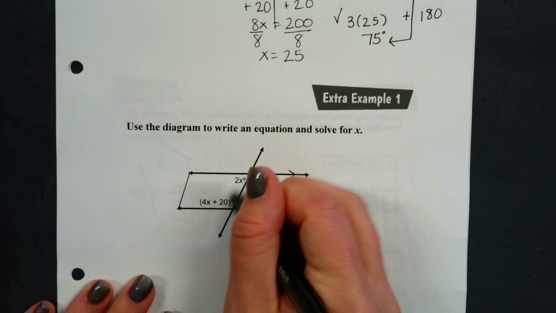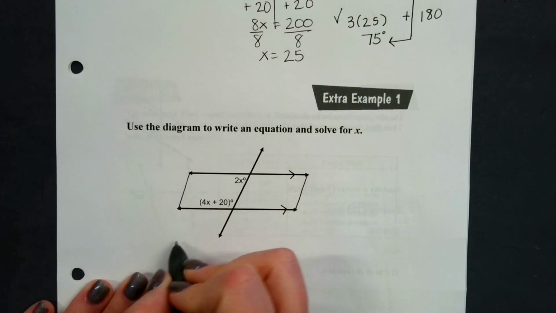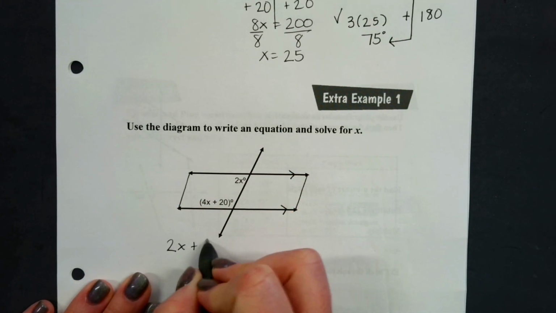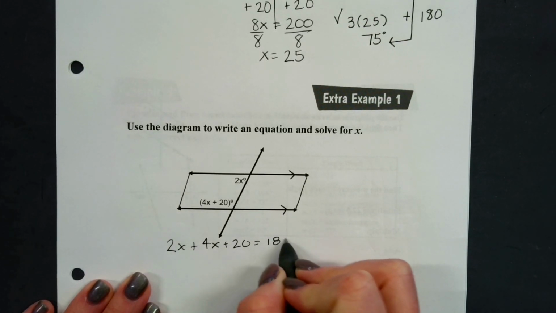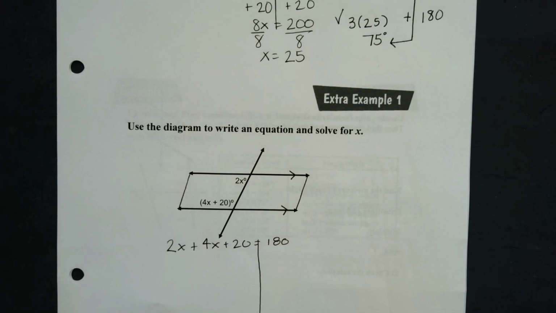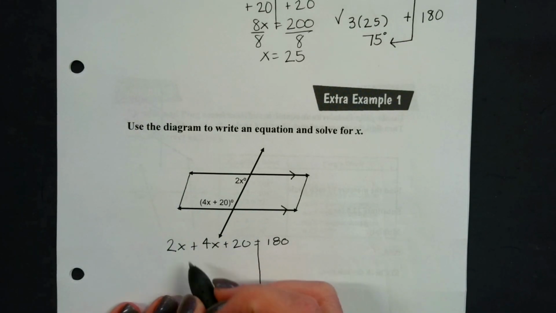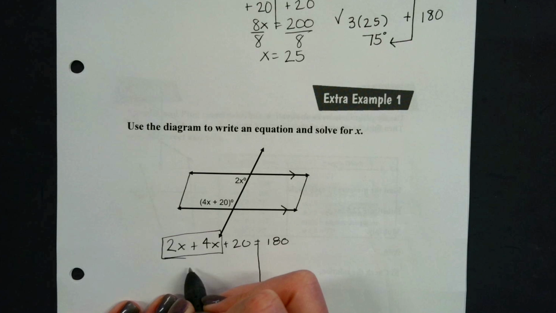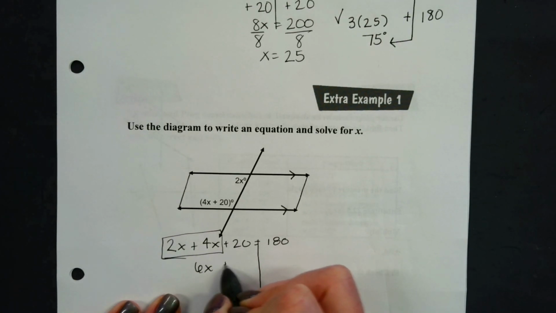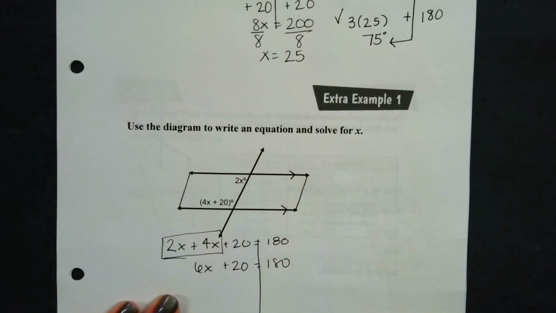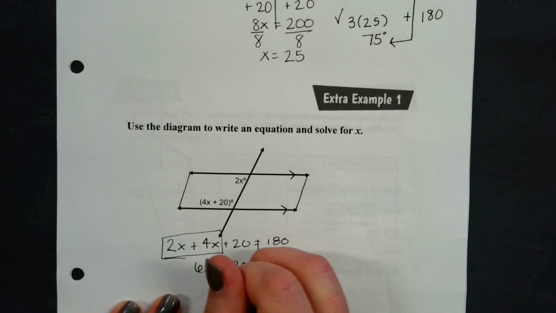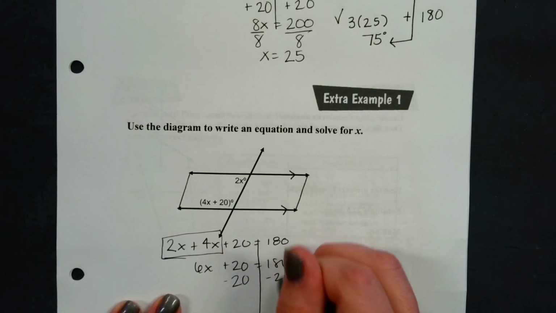All right, same side interior. I'm gonna do it the way you guys did it for now. I'm changing it for later, but yep, just like choose 26.6. Okay. So, first thing we see here is we can combine like terms. Minus the 20, which you guys did.